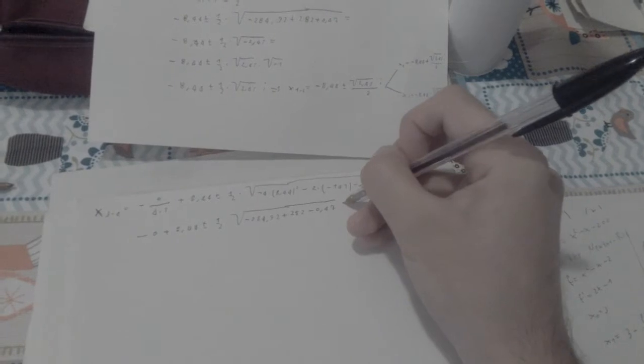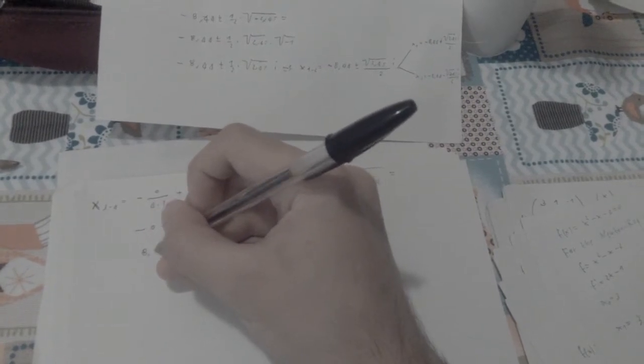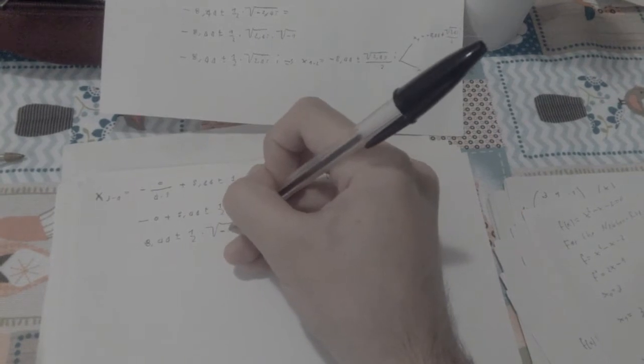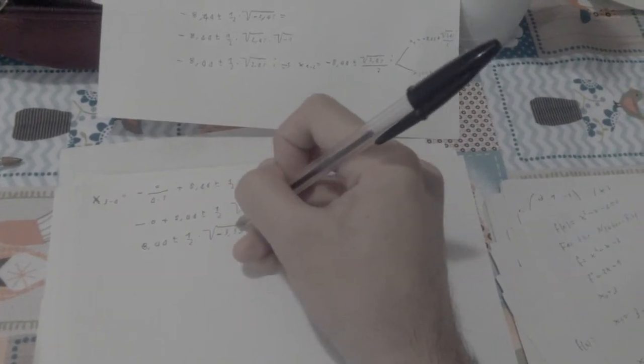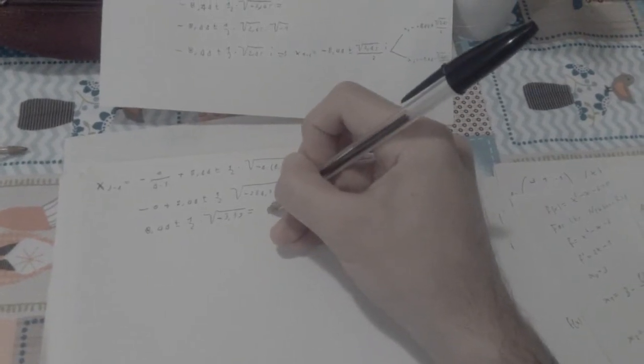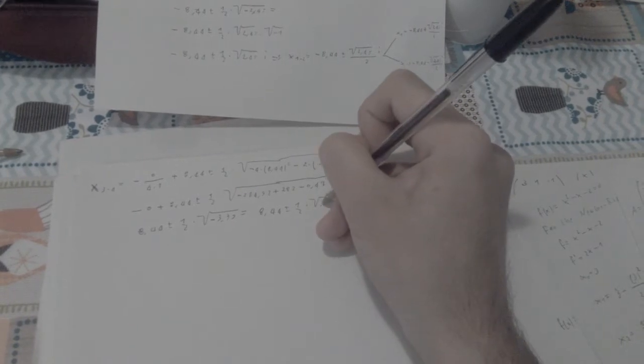Everything I just gave, take the square root. So this actually becomes 8.44 plus minus 1 over 2 times square root of 3.39, which actually gives me 8.44 plus minus 1 over 2 times the square root of 3.39 times the square root of negative 1.